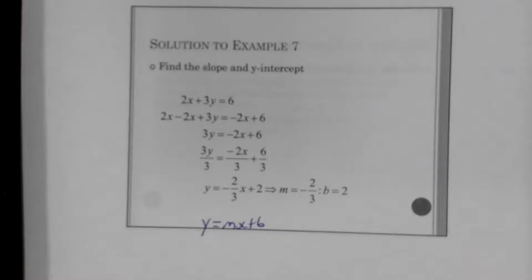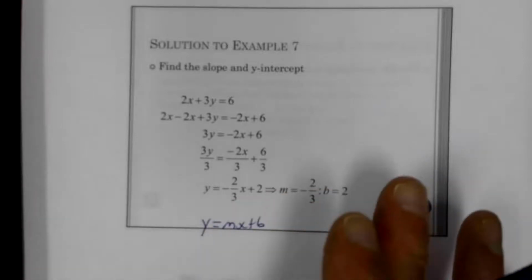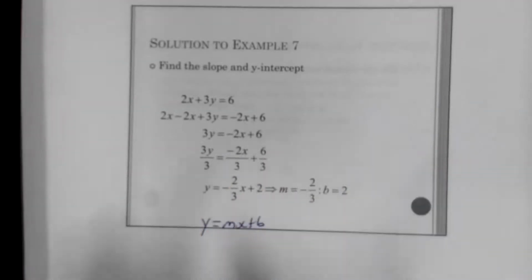Now the Latin term for slope begins with m. So that's why they use m. Often I get the question, why don't they use s? But they just use the Latin name for slope, and it begins with the m. All right, so that takes care of number 7.